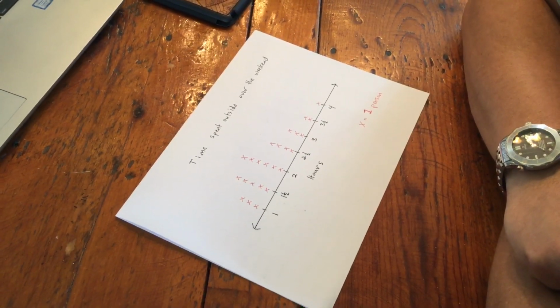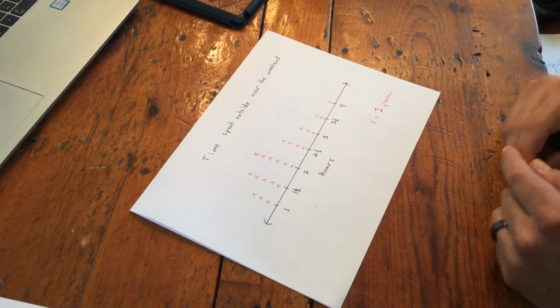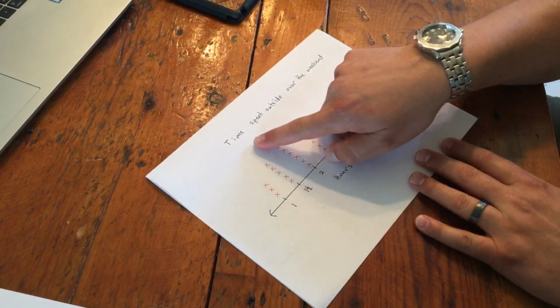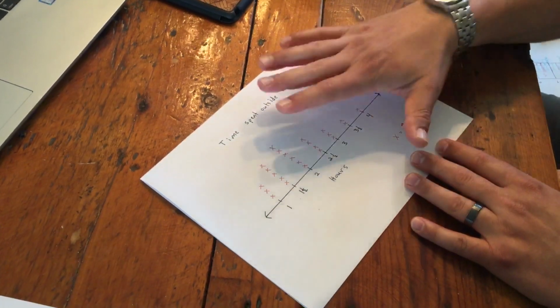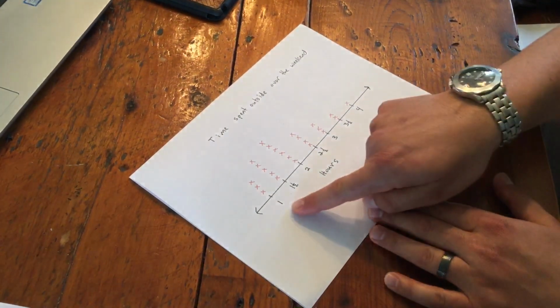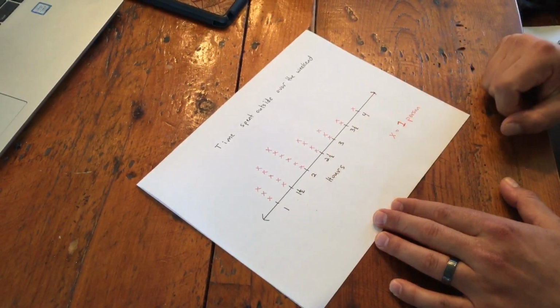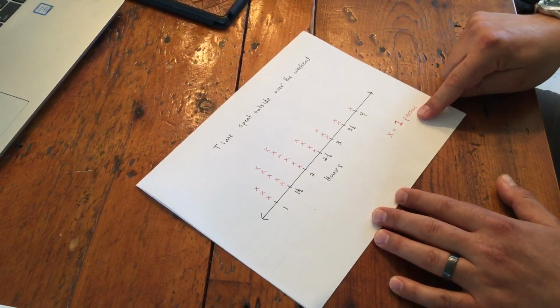We have two questions to be answering, but first we have to look at the line plot that we're going to be analyzing. I have a copy of it here, and our title tells us that it's time spent outside over the weekend. So this data is going to show us how much time was spent outside over the weekend. This bottom line, these numbers represent hours again, just like our last line plot. These X's, again, represent one person.